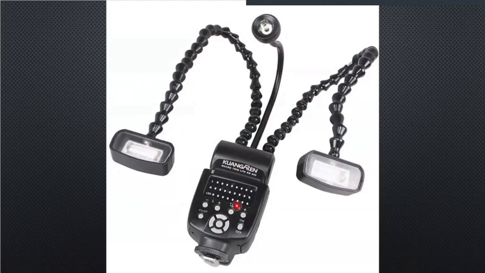So this is a light which is produced by the company. I'm not getting the name. Anyway, it's a Chinese company. Basically, it has got these two heads, and there is also a LED light to help you focus.